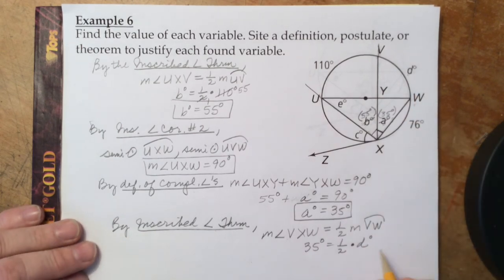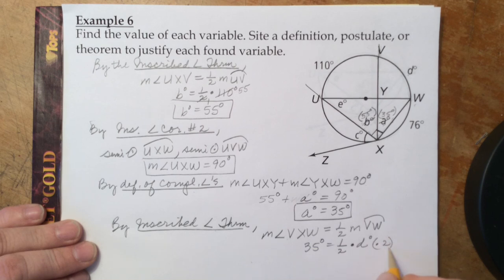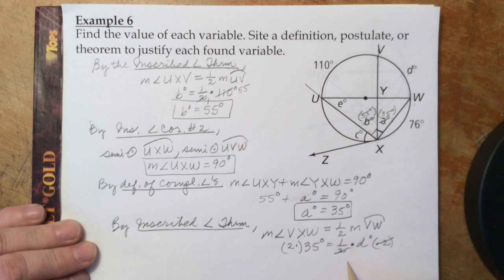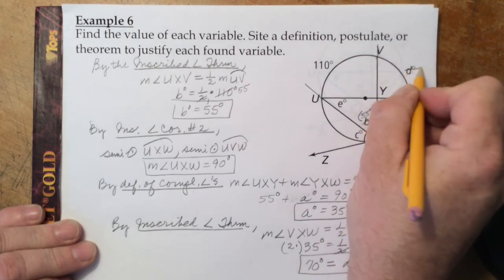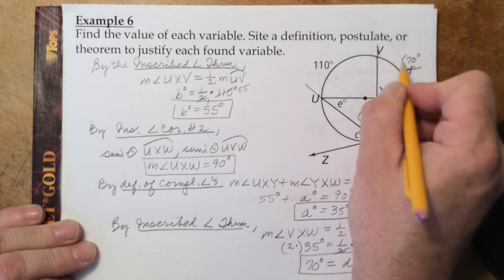Solving for D in this equation, we multiply both sides by 2 to get rid of the 1/2. The 2's divide out, we're left with D degrees, and 35 times 2 is 70 degrees. So D degrees, by the inscribed angle theorem, is 70 degrees. Place that in.